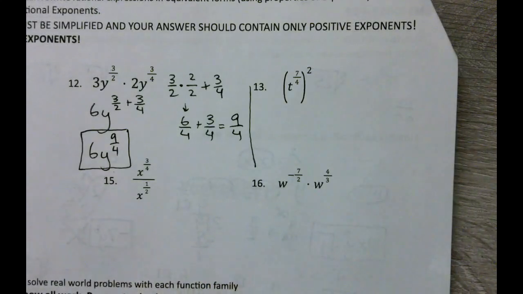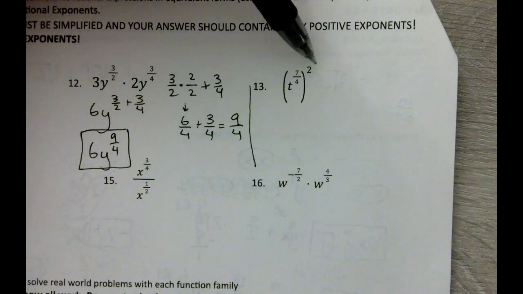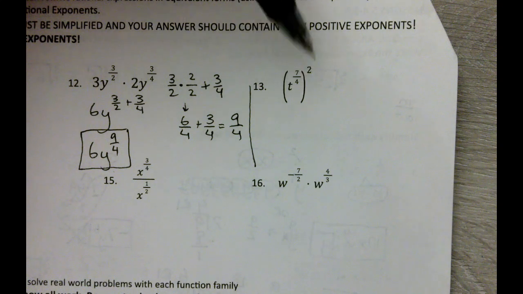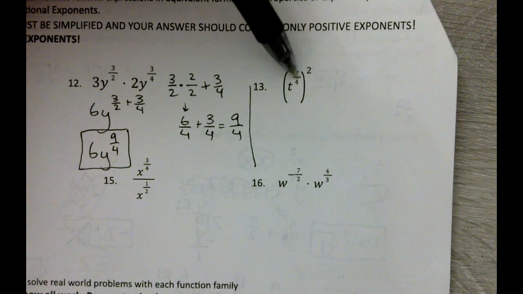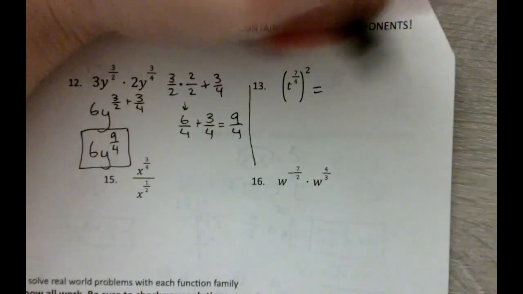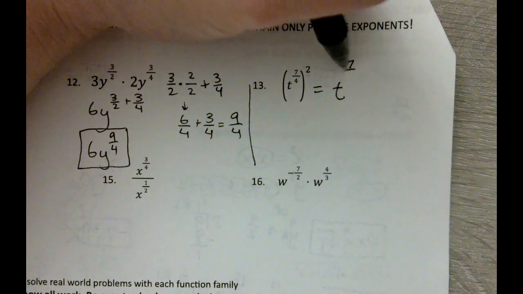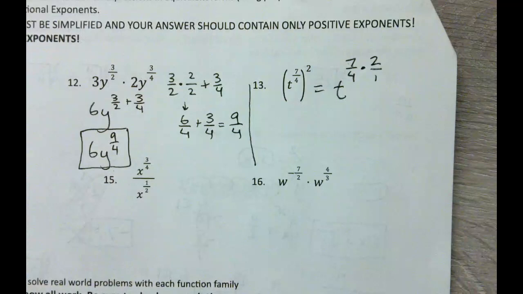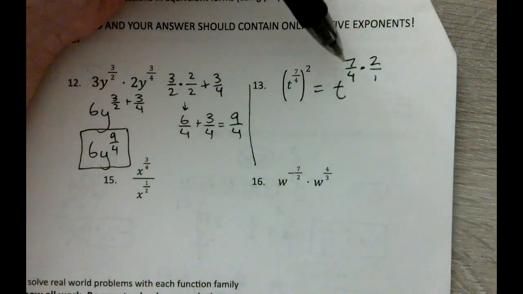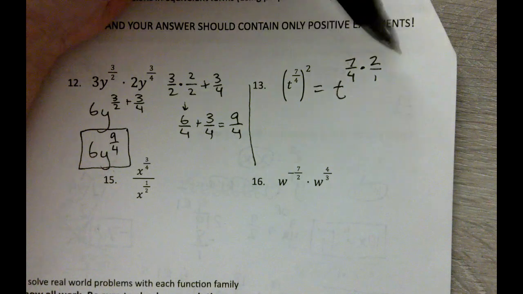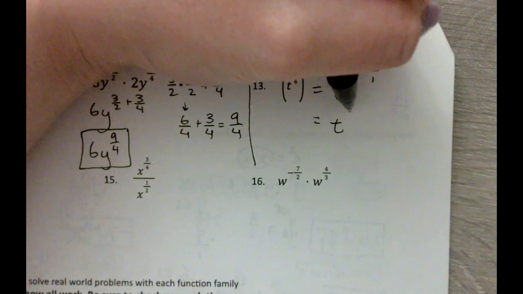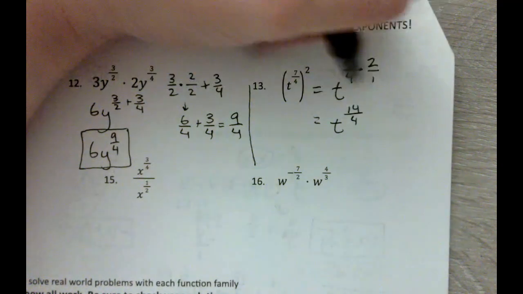Number 13. T to the 7/4 squared. This is what we call a power of a power. That's because this exponent, 7 over 4, has its own exponent, it's 2. When they are grouped like this, you can actually multiply them. So this becomes t to the 7 over 4 times 2, and let's make that a fraction, 2 over 1. When you multiply, reminder, you don't need a common denominator, just multiply straight across. So 7 times 2, that's 14. 4 times 1 is 4.